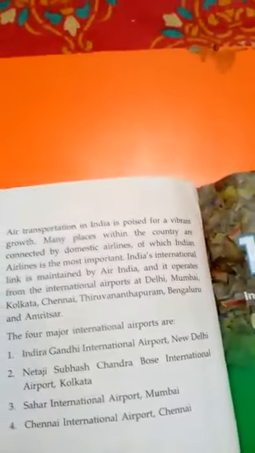So these are some of the important airports of India. Besides it, there are a number of airports. Even in Bhubaneswar you will find, recently, it is an international one. Then Amritsar also has an airport, one of the important airports in Punjab.